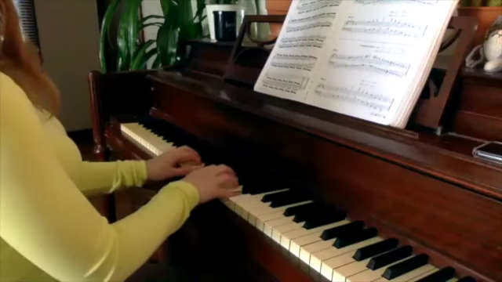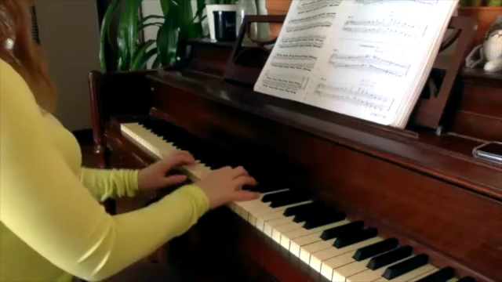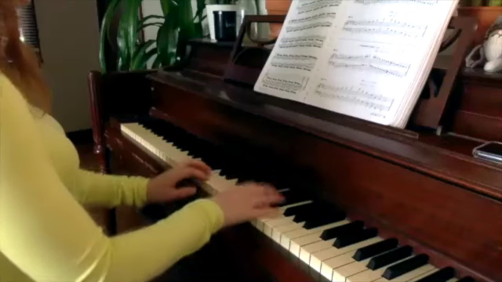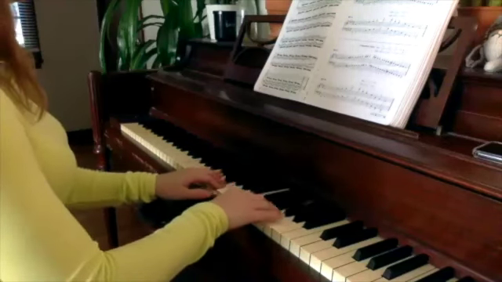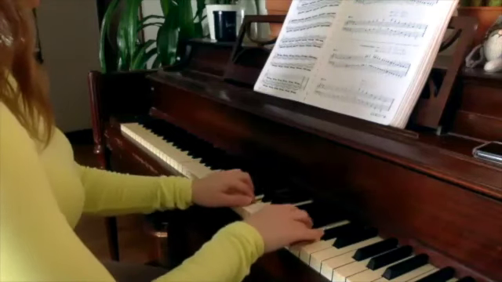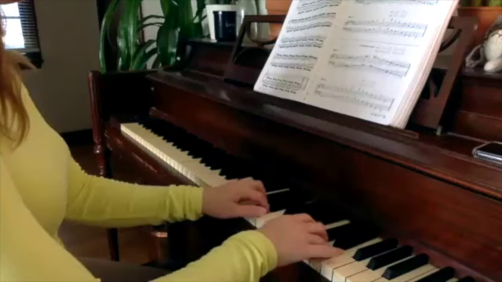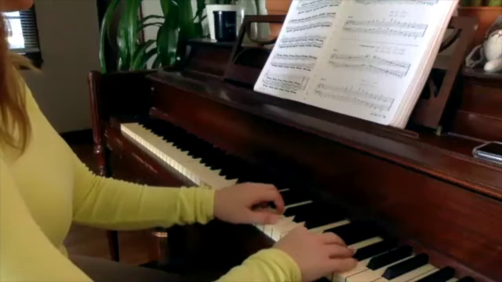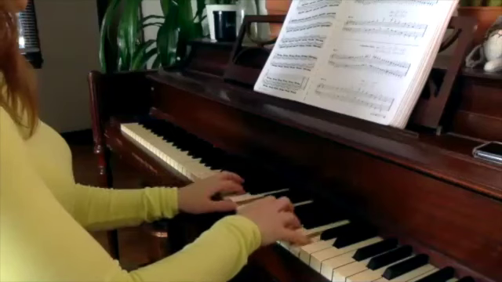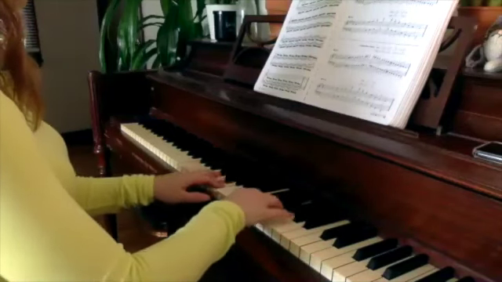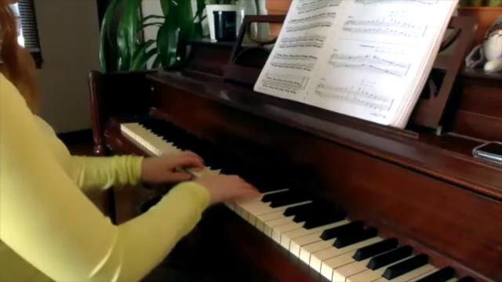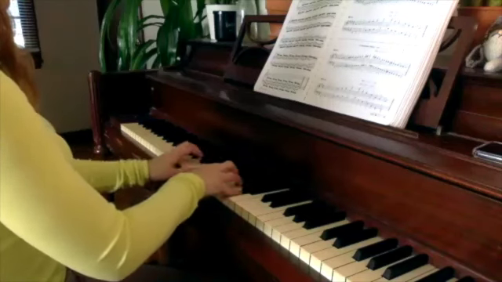C, D, E, F, G, A, B, C, we go up for 2 octaves, D, E, F, G, A, B. Now descending starts with G, F, A, E, D, C, B, A, G, F, E, D, C, B, A, G.